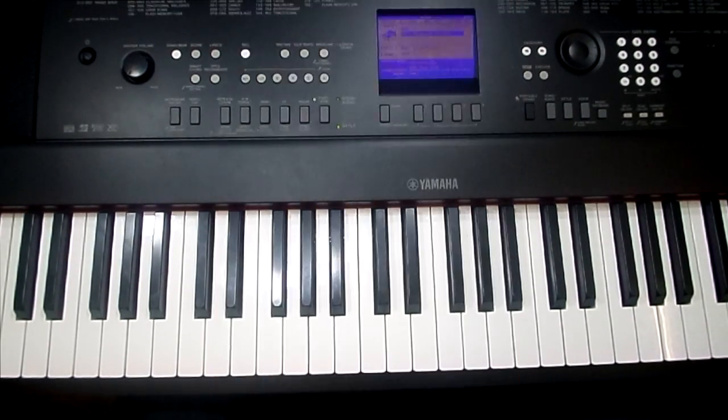In today's tutorial, I would like to talk about major chords and minor chords and how you can build them anywhere on the piano, and the two ways in which you can approach building a major chord or a minor chord. All right, so let's take a look.